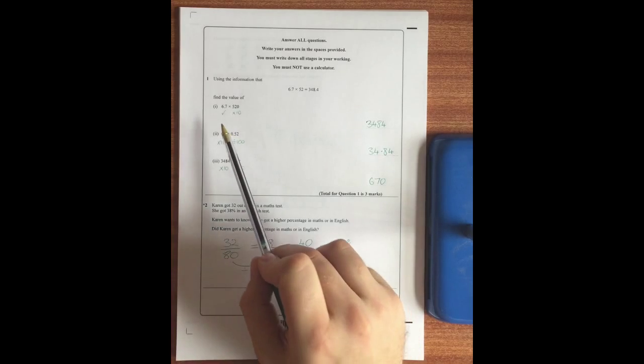Question 1. Using the fact that 6.7 times 52 is 348.4, work out the value of 6.7 times 520. Well, 6.7 stayed the same. 520 has got 10 times bigger, so my answer will get 10 times bigger, 3,484.